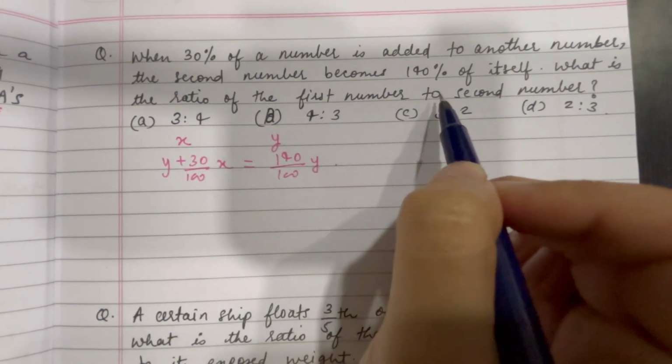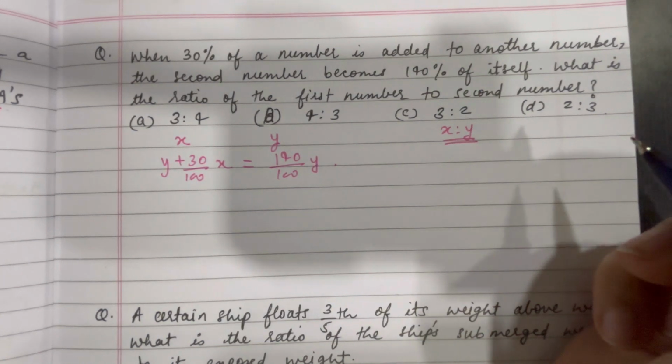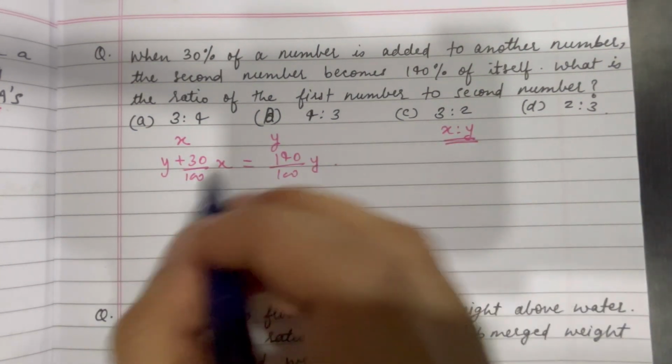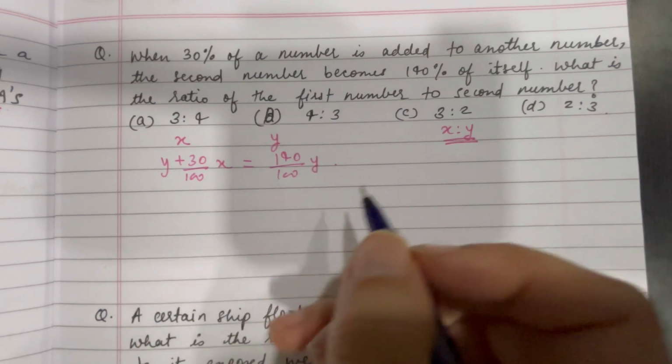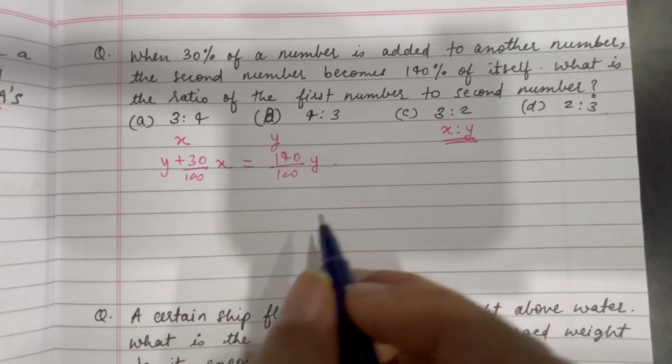What is the ratio of first number to second number, that is x is to y, is something that we need to find. Okay, I hope this is tricky. Definitely it is tricky, but it is easily understandable.